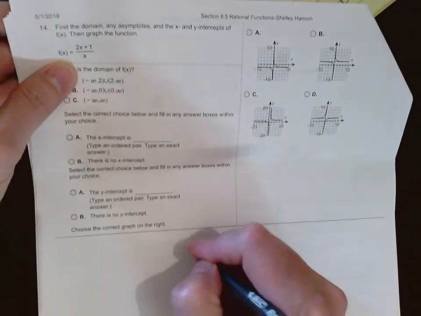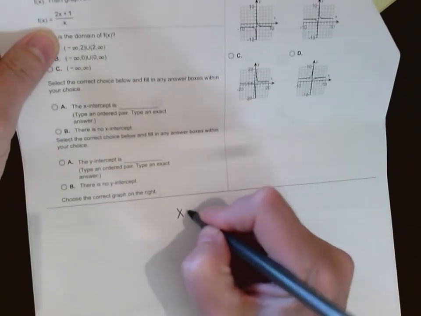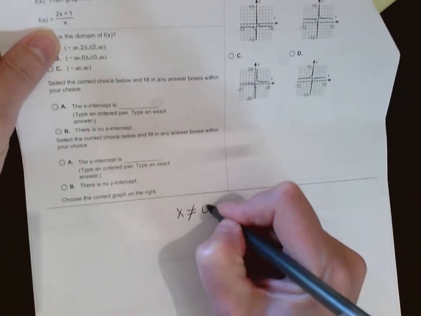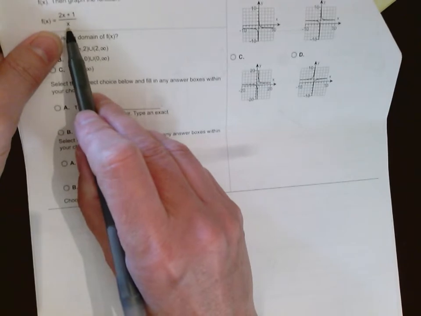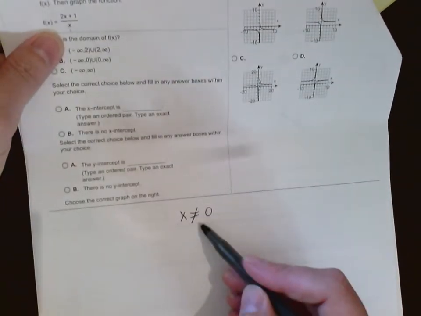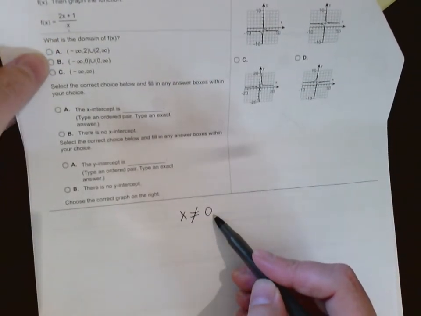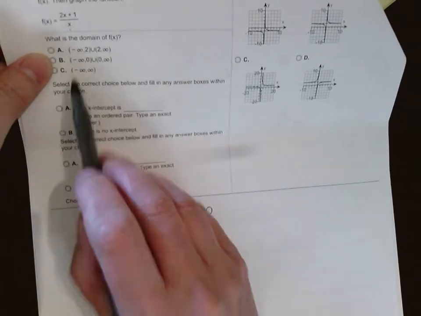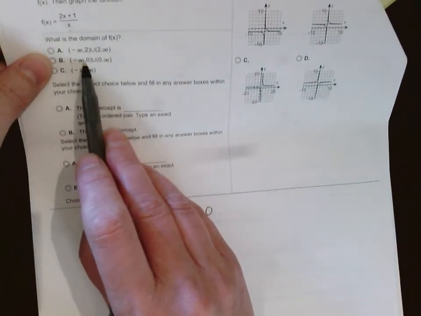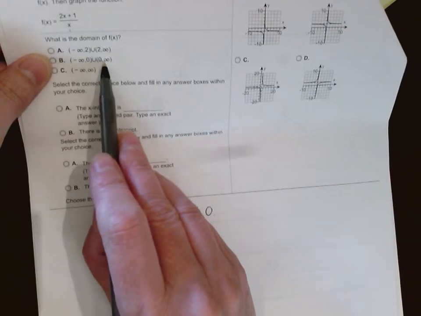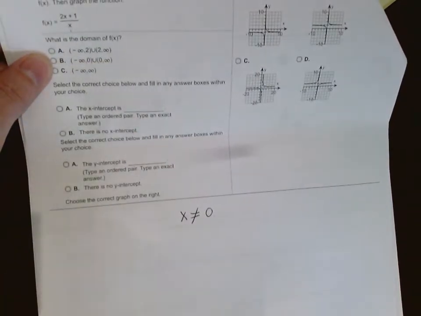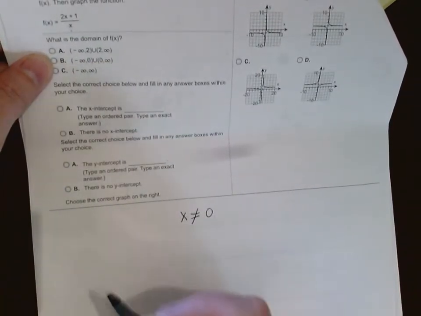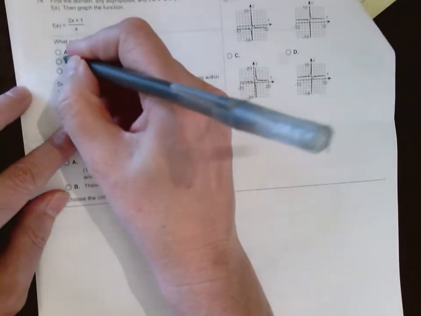If I set the denominator and say x cannot equal 0, because the denominator is simply x. So x cannot equal 0. If I write that in interval notation, what would it be? Anything less than 0 and anything above 0, which is negative infinity to 0 in union with 0 to infinity.